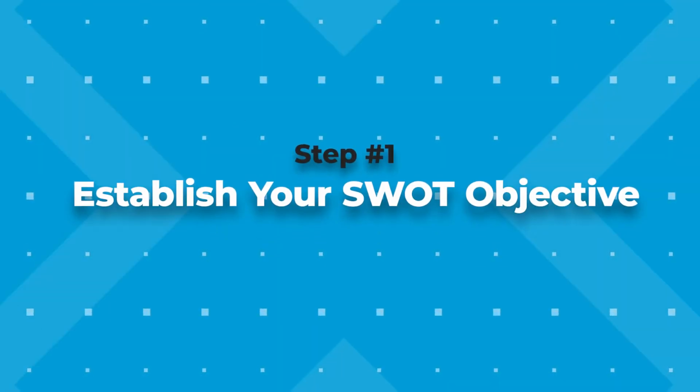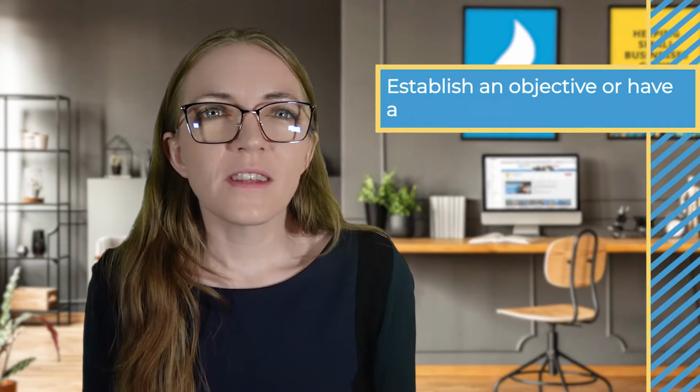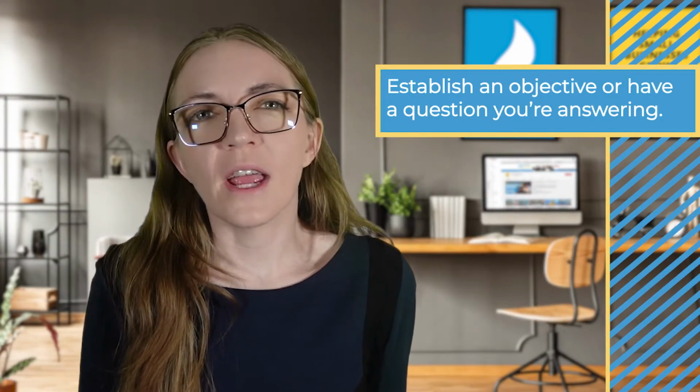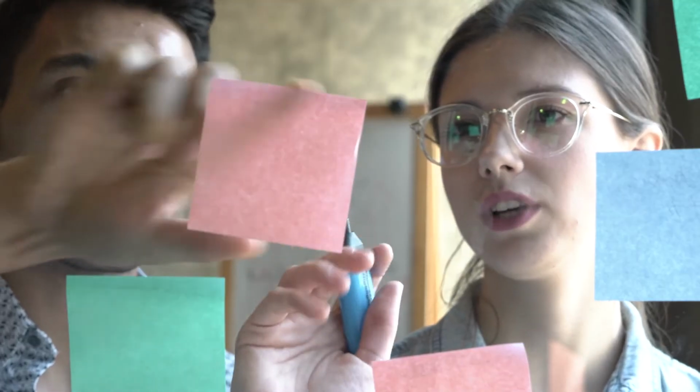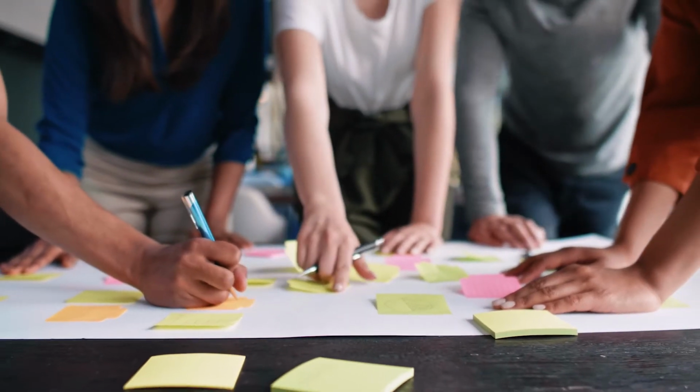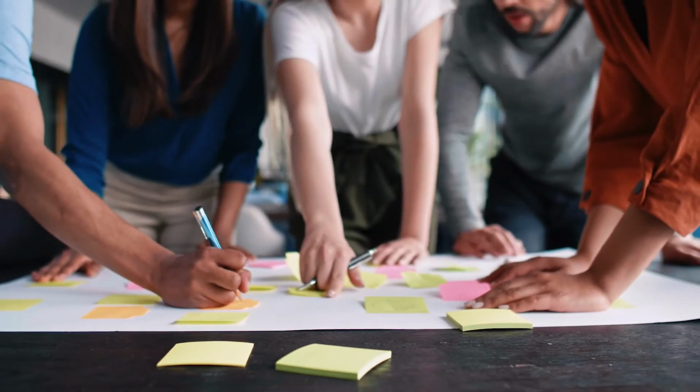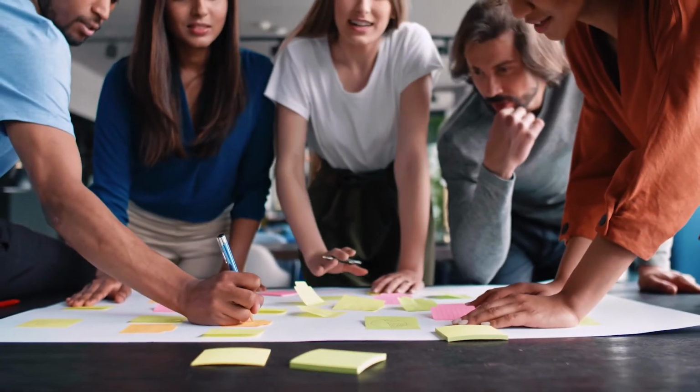First, you need to establish your SWOT objective. Before you dive headlong into your SWOT analysis, you need to establish an objective or have a question that you're answering. You need to do this to keep your analysis focused. It can be easy to fall down a rabbit hole of every single strength, every single weakness, every single opportunity and threat. You may soon find yourself with dozens of ideas for unrelated things, like marketing or creating new products or expanding your services, etc.